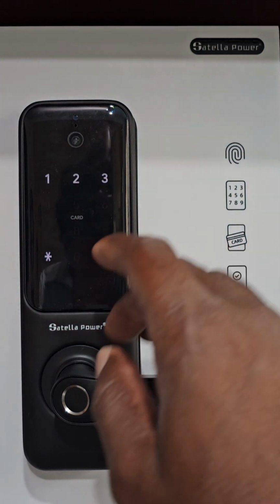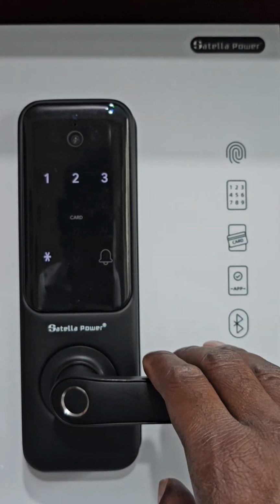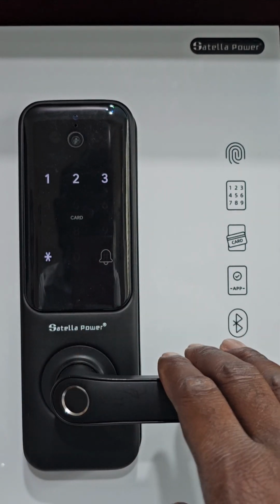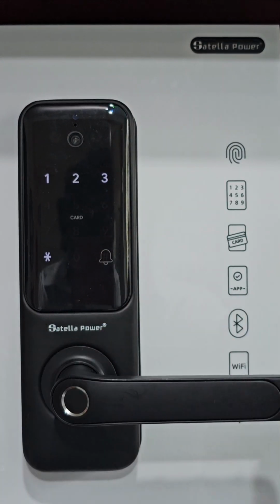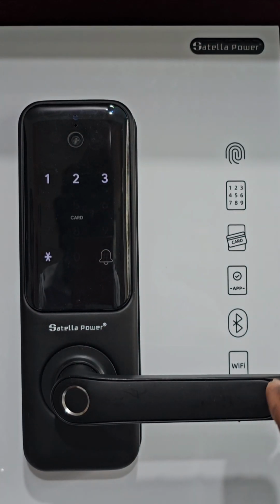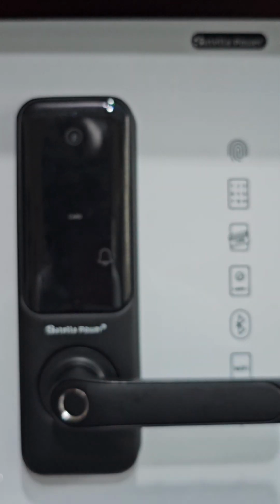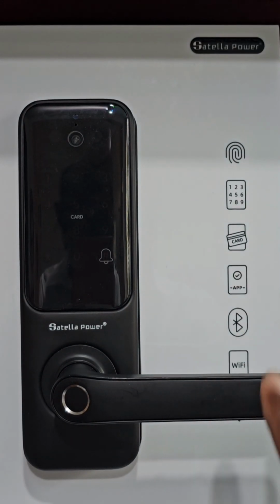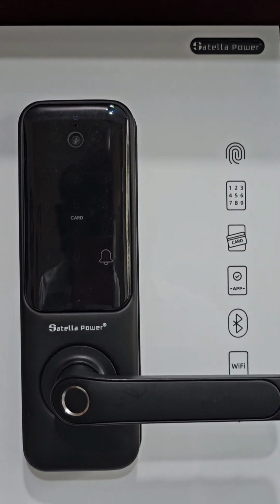What it means? When you hit on pound 1, it deletes all the fingerprints for the users. When you hit on pound 2, it deletes all the tags, all the cards for the users. When you hit on pound 3, it deletes all the codes for the users. Now, if you want to delete only the code for every other user except the admin, but not the tag or the fingerprint, then you will do pound 3. I hope it makes sense. It's a little programming that once you get used to understanding it, it becomes easier.